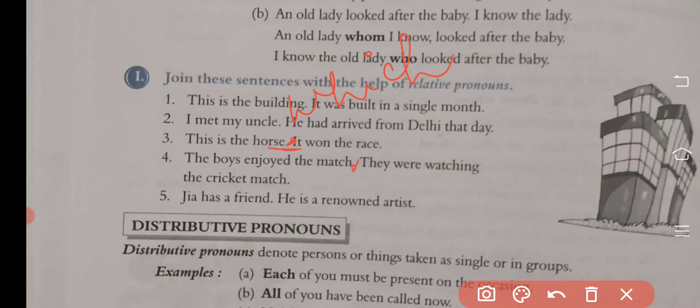The boys enjoyed the match, there is a full sentence, they were watching the cricket match. Okay. So here the answer is, the boys enjoyed the cricket match. Here, the boys enjoyed, this word cricket you will attach here, enjoyed the cricket match.